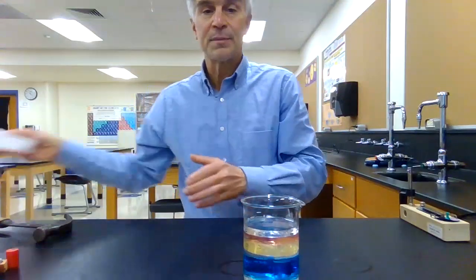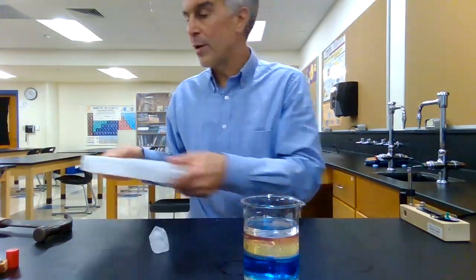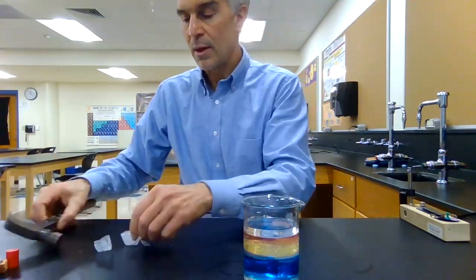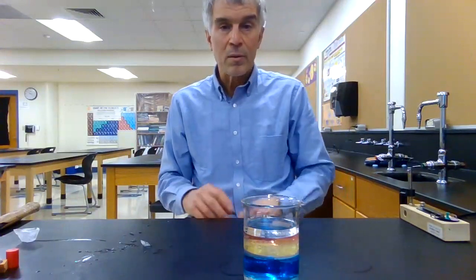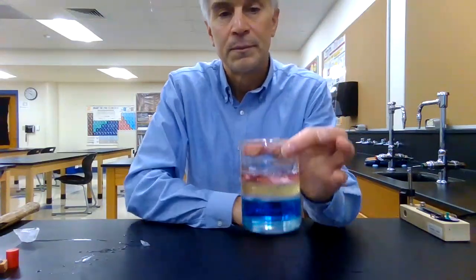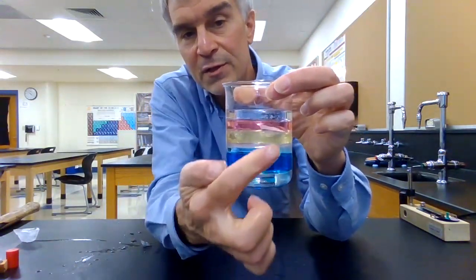Next up is ice. I'm going to take an ice cube, and I don't want that. I'm just going to break off a little piece. We all know that ice floats in water, but what will it do in the other liquids? We can see that it's actually floating in the vegetable oil. That's the ice right there.